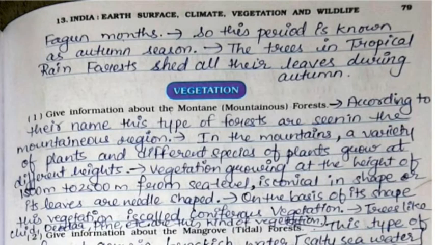Vegetation growing at the height of 1500 meters to 2500 meters from the sea level is conical in shape, and its leaves are needle shaped. On the basis of its shape, this vegetation is called coniferous vegetation. Trees like chid, deodar, pine, etc. are this kind of vegetation.